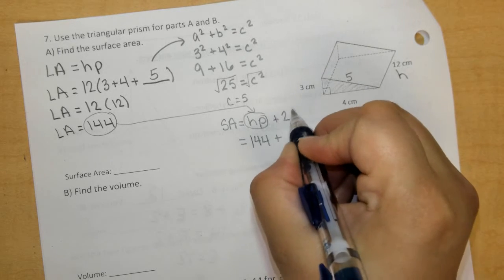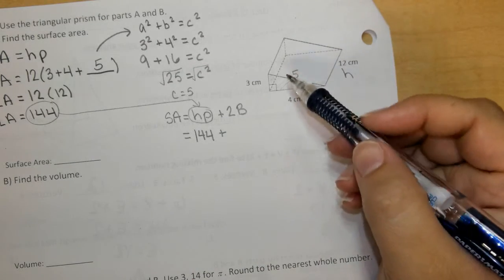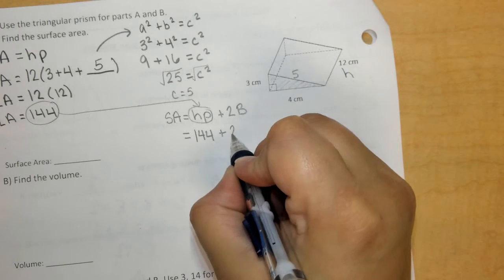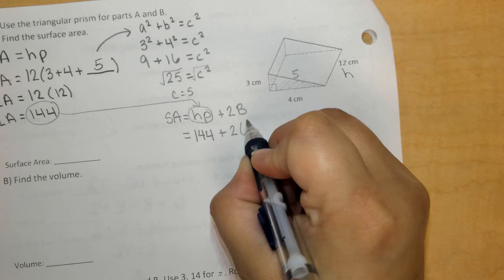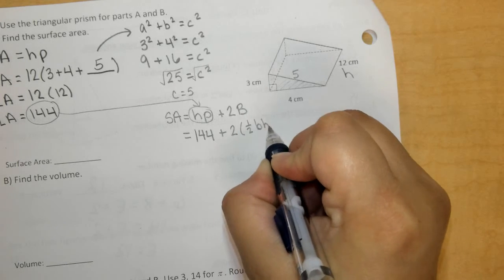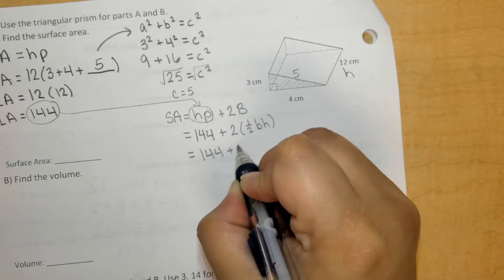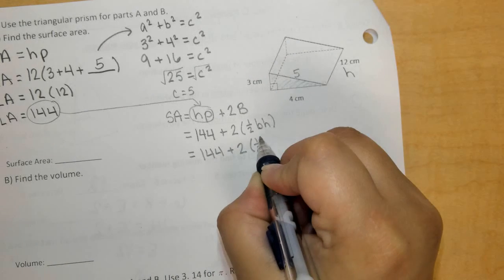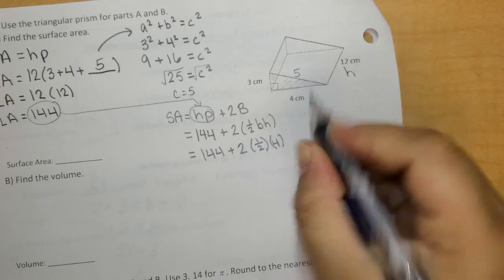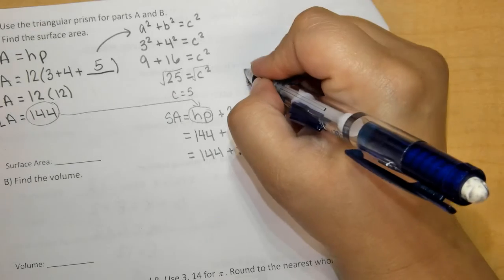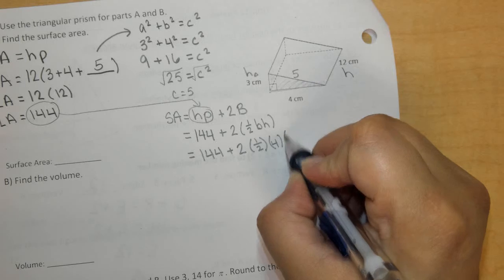Plus 2 times big B. Well, big B means the area of the base. So the area of the base is a triangle. So I have to think about, okay, what is the formula for the area of a triangle? And that's 1/2 base times height. So for my triangle, I would do 1/2 times the base of the triangle, which is 4, and the height of the triangle, which is 3.